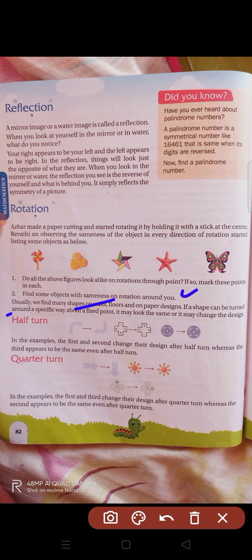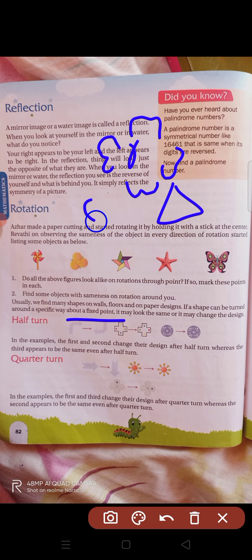Usually we find many shapes on the walls, floors, and paper designs. If shapes can be turned around a specific way about a fixed point, they may look the same or they may change the design. Just see, usually we find many shapes on the walls. We will see many shapes, like triangular shapes, flower designs, designs of sun, moon, stars, birds, everything. We will see different designs on the floors, walls, and paper designs also.